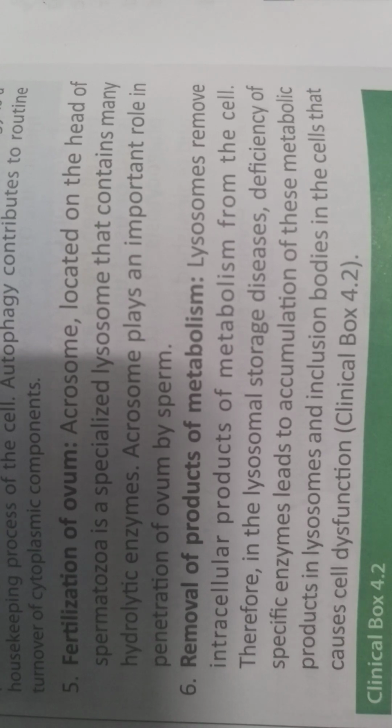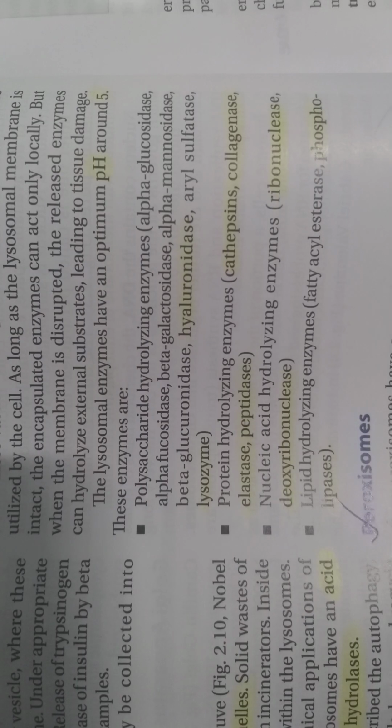Fertilization of the ovum is due to the acrosome, which is a modified form of a lysosome. And the next and final function would be the removal of products of metabolism. Now let's see the lysosomal enzymes.